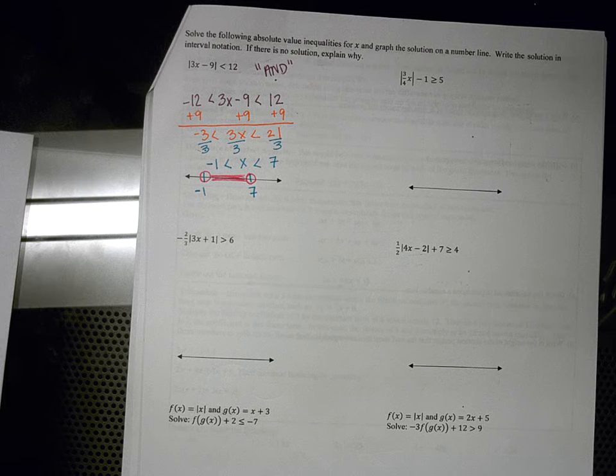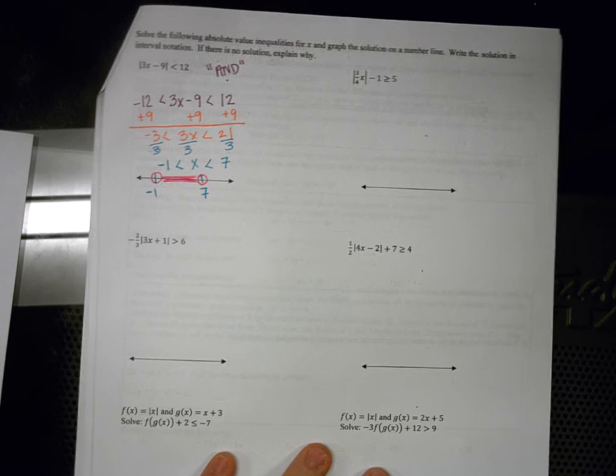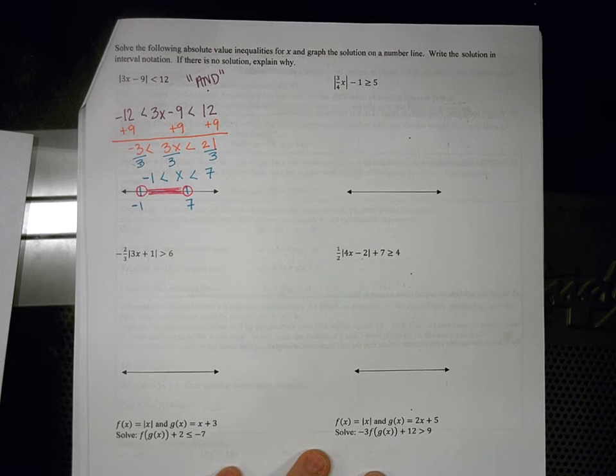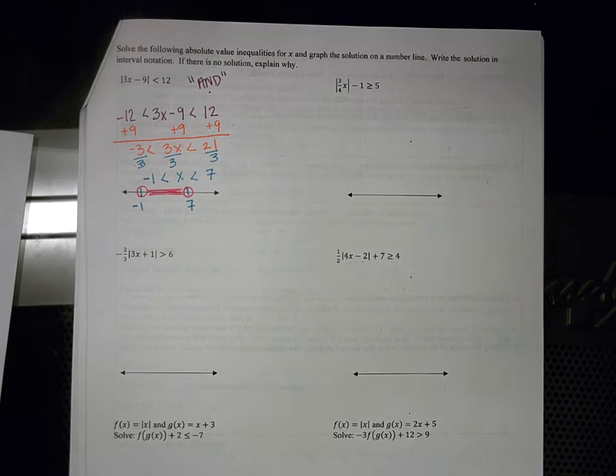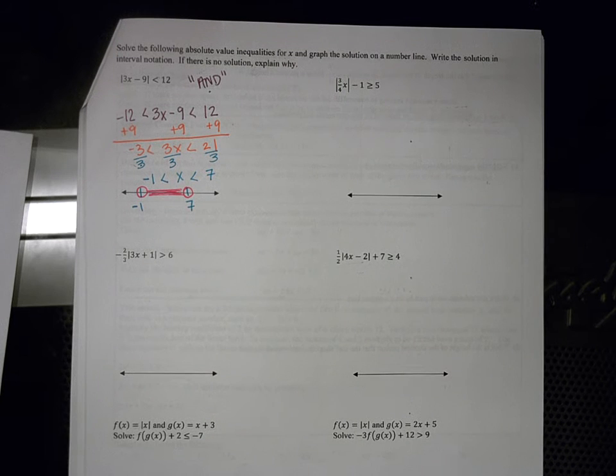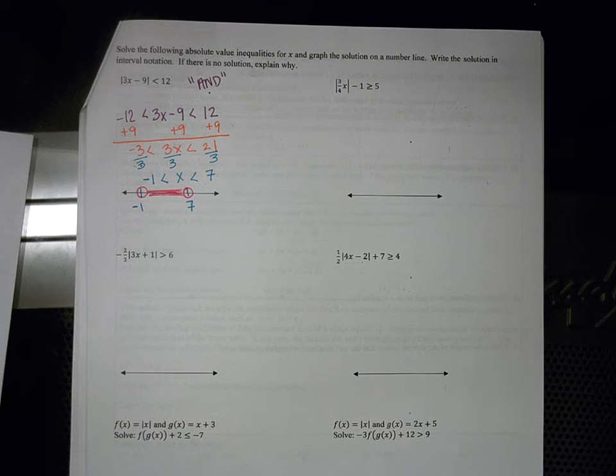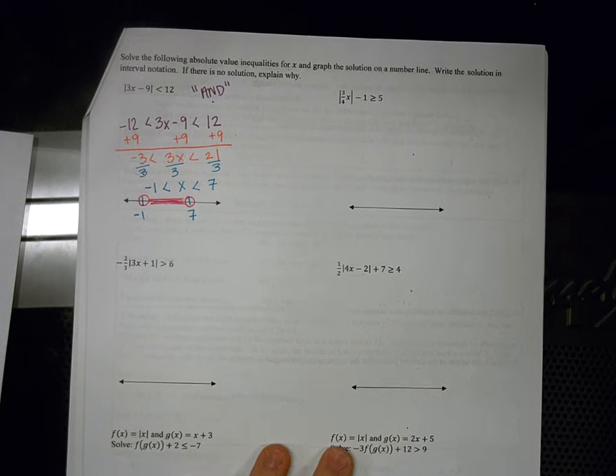The next one to the right. Is my absolute value isolated? No. So first we want to isolate it. What do we do? Good. Add 1 to each side.